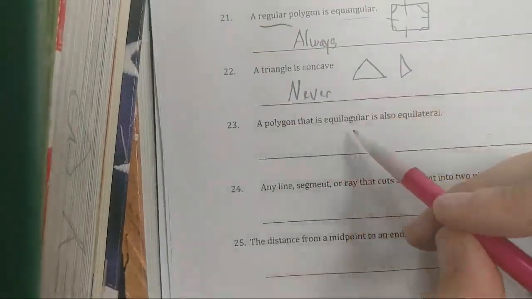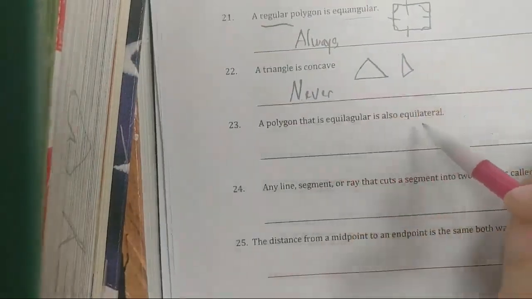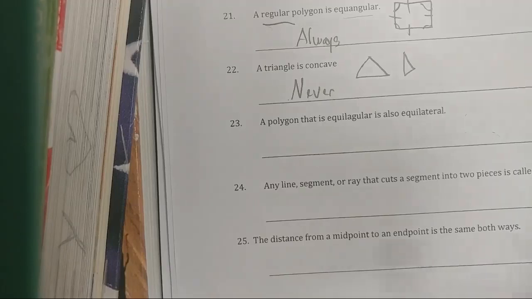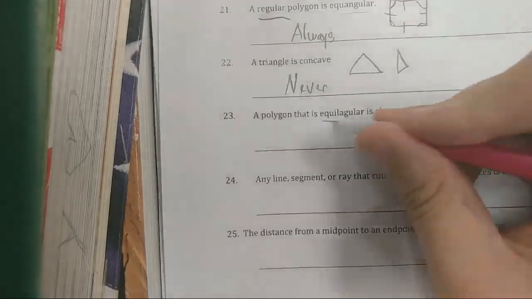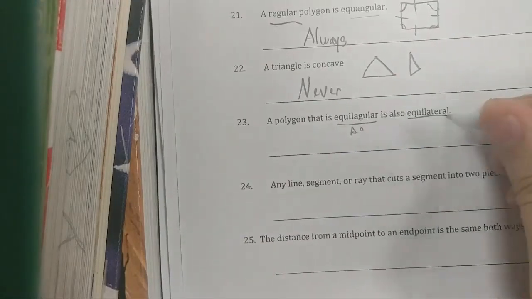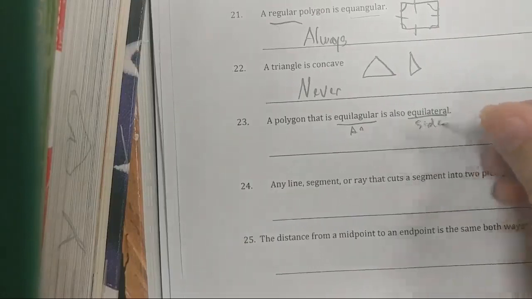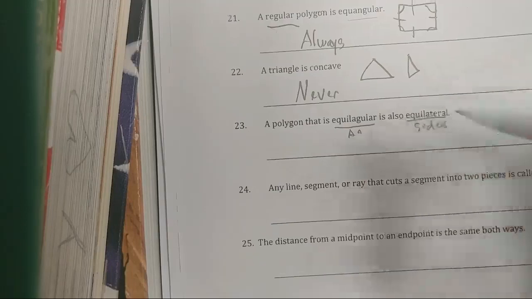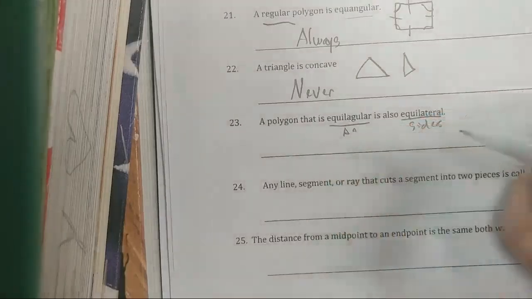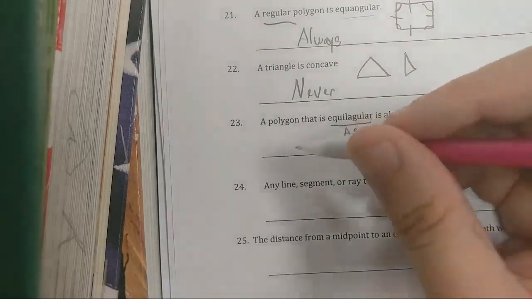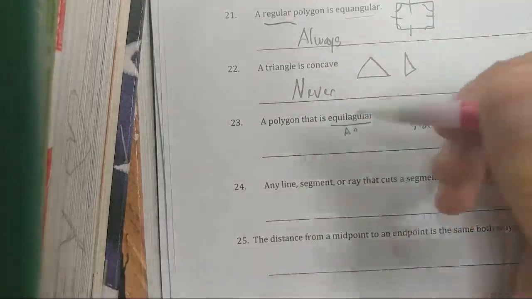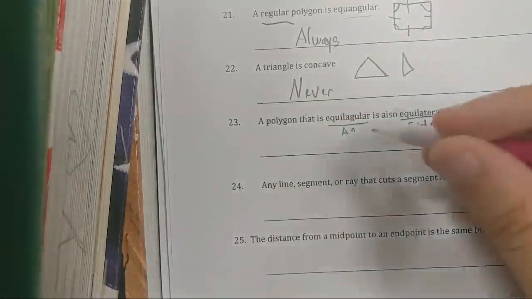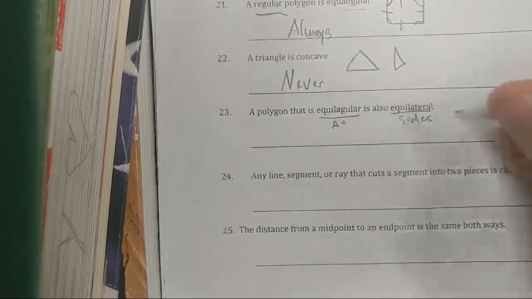A polygon that is equiangular is also equilateral. Now, equiangular means all the angles are the same, while equilateral means all the sides are the same. So is that always true? Well, a polygon that's equiangular is also equilateral. That implies that all the angles being equal means all the sides are equal.